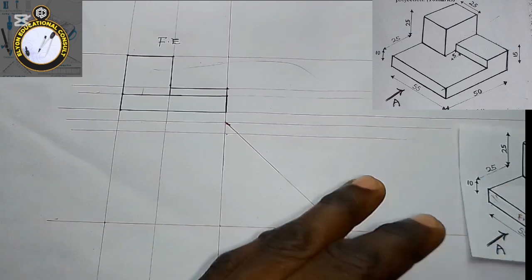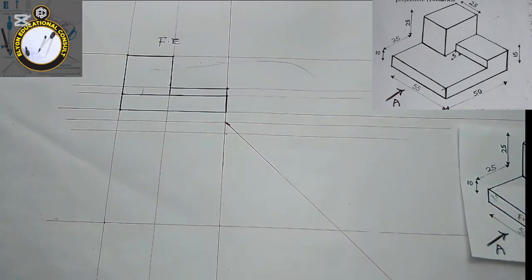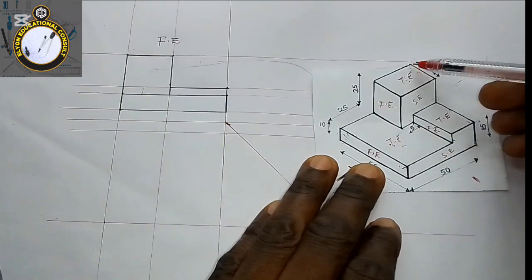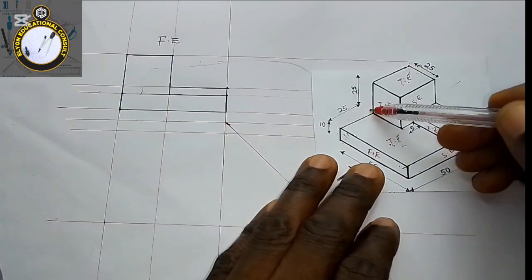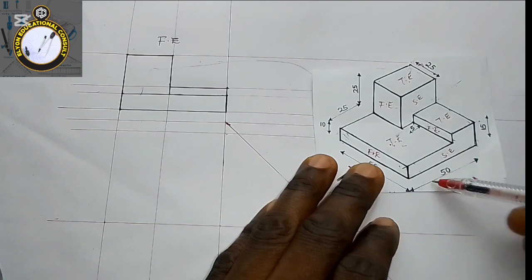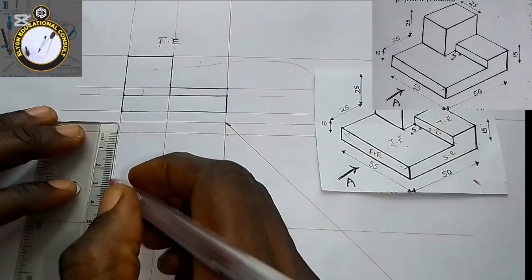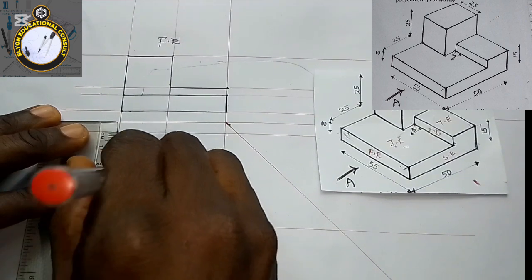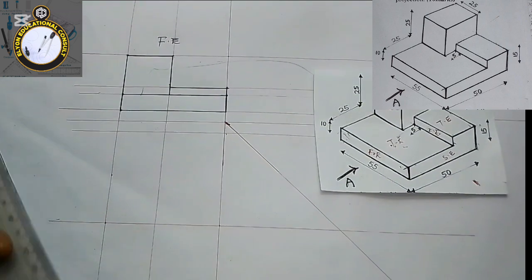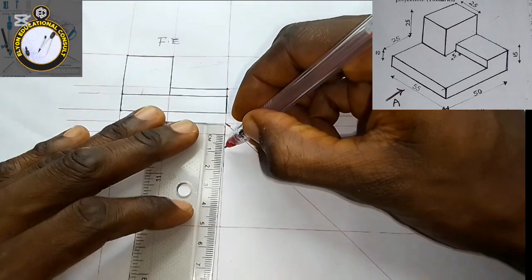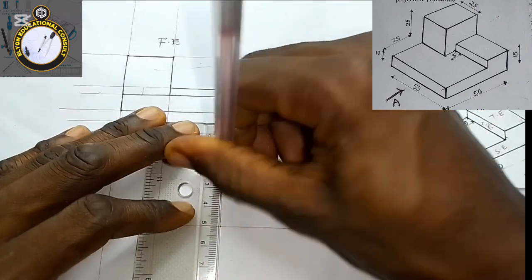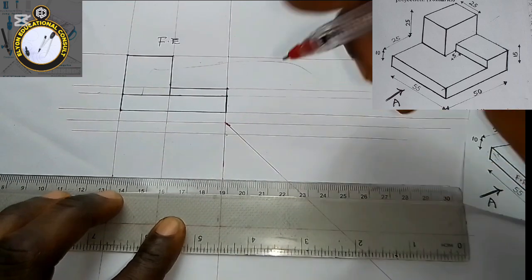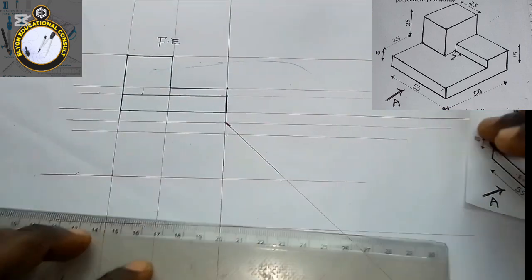Okay. Now the next thing we are going to be doing, we are going to draw the part that we are going to see now. So we'll be taking this out. Now this side, this is 25. If this is 25, here is going to be 25 for it to be 50. So take another 25 here. Connect them. Okay, all right.